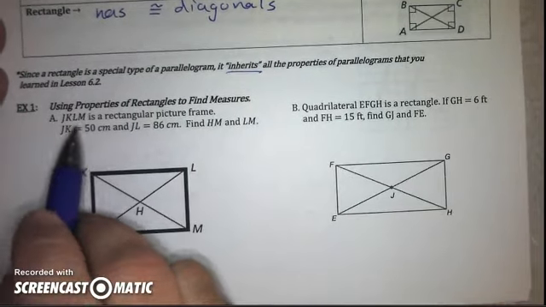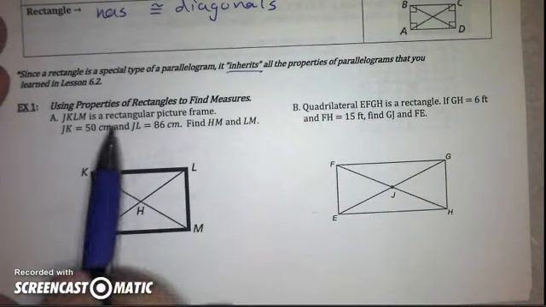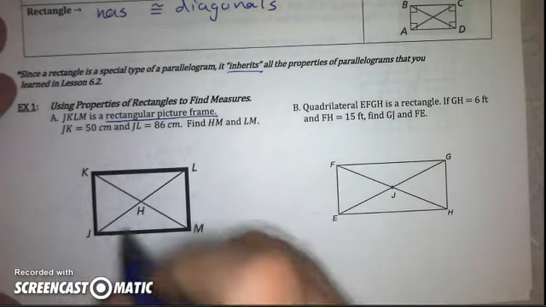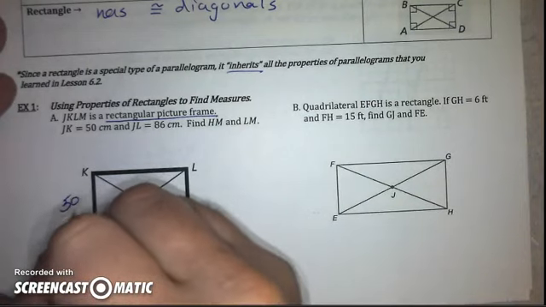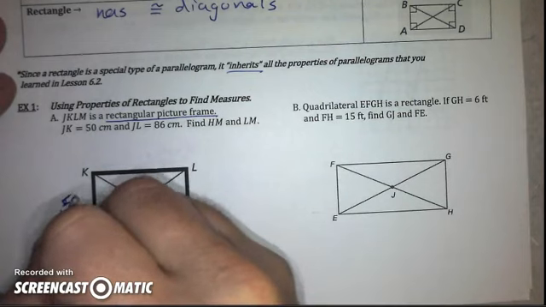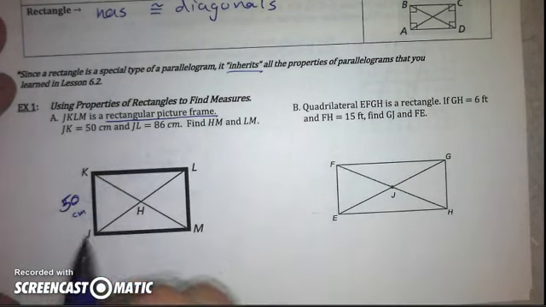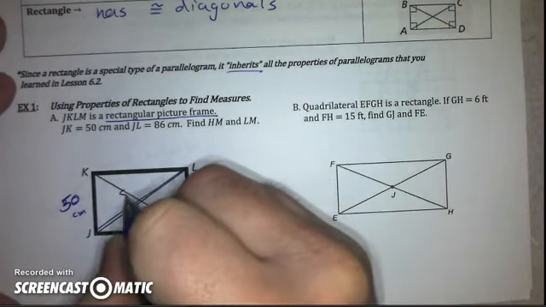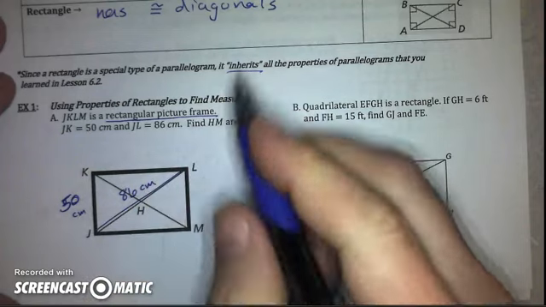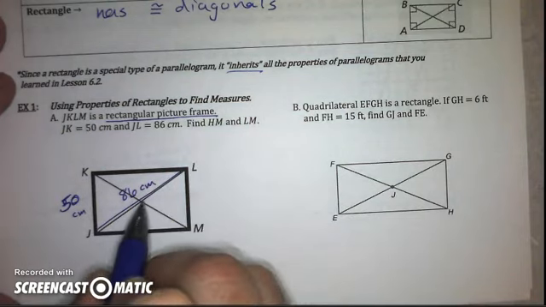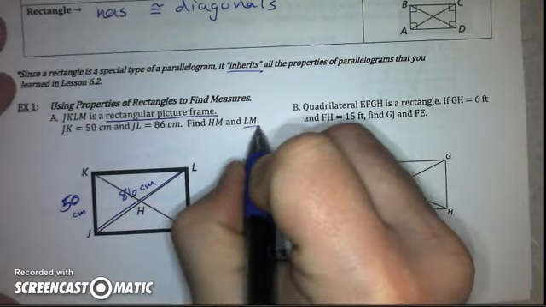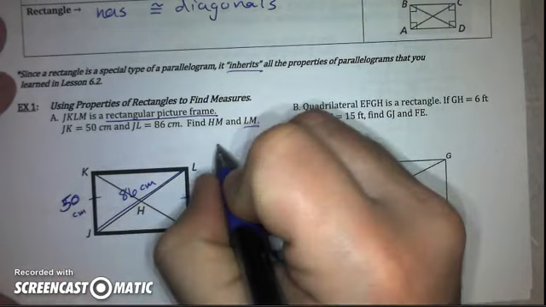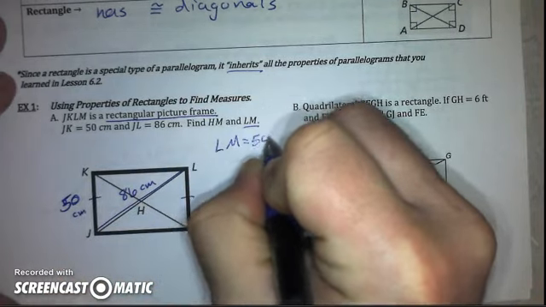So in part A, we are given that JKLM is a rectangular picture frame, so it's a rectangle. And we know that JK is 50 centimeters, and JL, this diagonal, is 86 centimeters. We want to find HM and LM. Now, LM's the easy one. Since a rectangle is also a parallelogram, opposite sides are congruent. So I can go ahead and say LM equals 50.